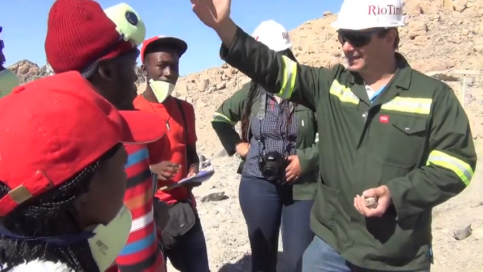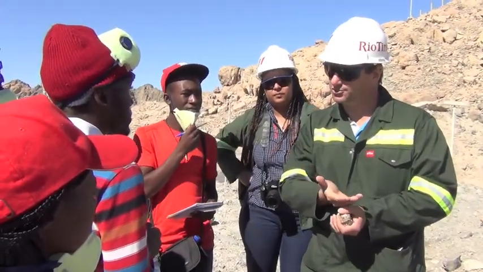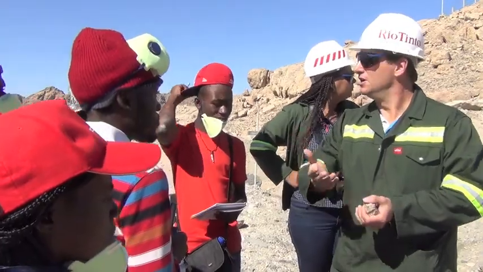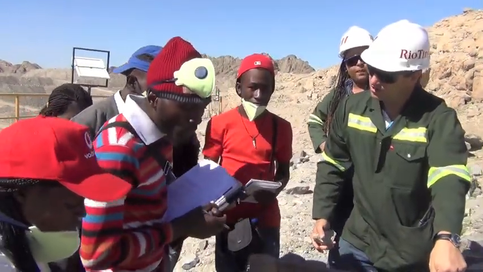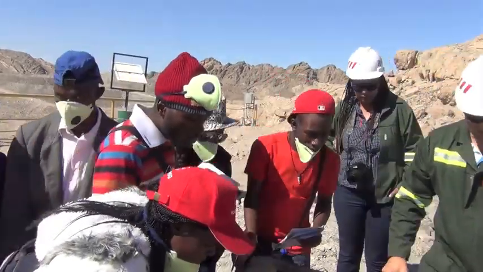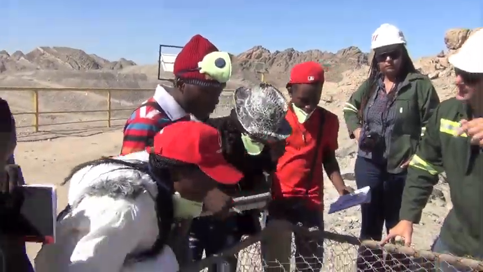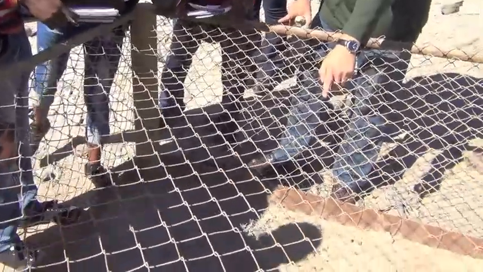to go the rocks, to be able to load it and to take it to the crushing facilities to crush it smaller. So how do you loosen the rock? You drill a hole into the rock. This is a drill hole, right? 311 millimeters. It's 18 meters deep.